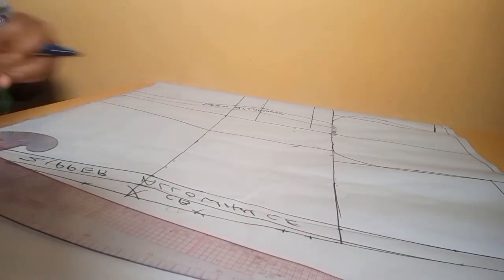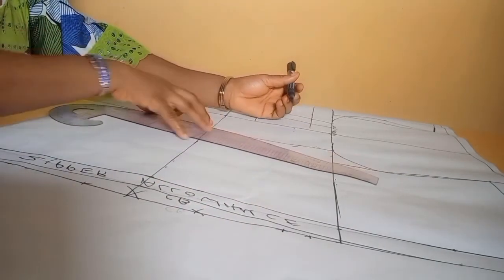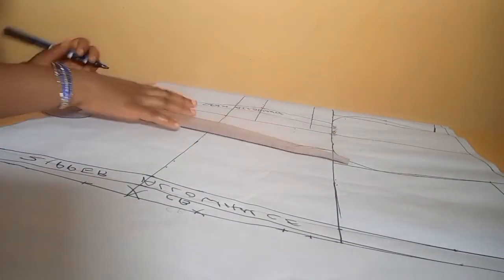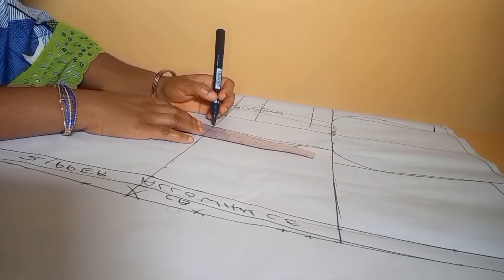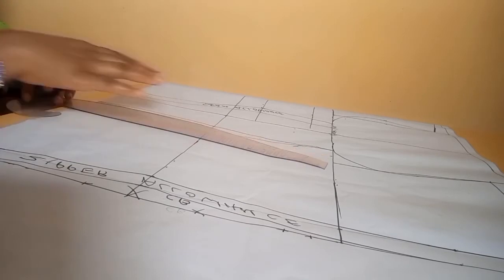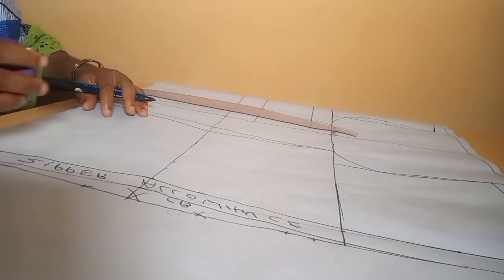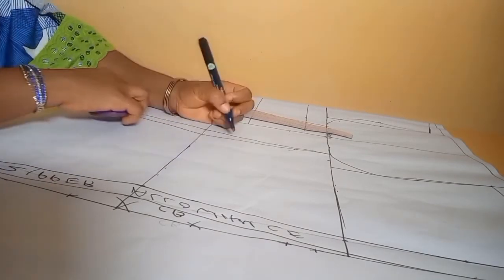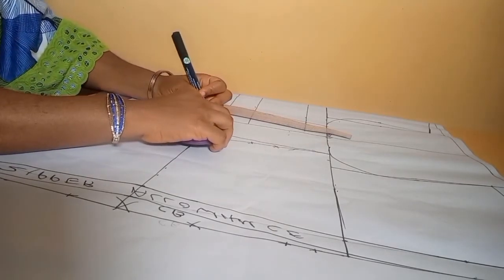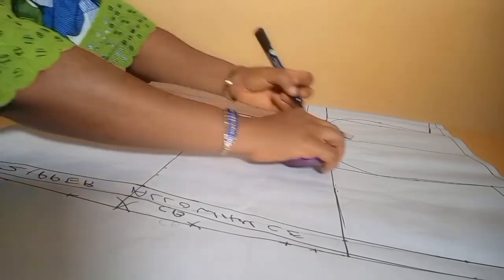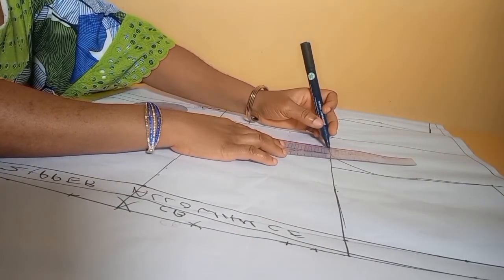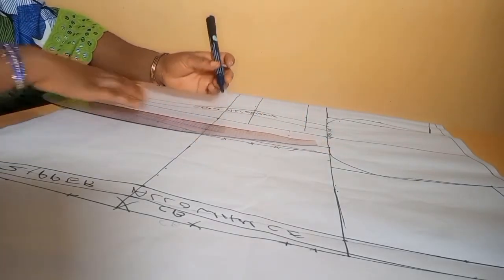So I will now reshape my side. I will reshape the side same, to this. Now reshape it to this. So now I will have my side seam allowance. So I no longer need this line. I hope you are not confused. So I will now add my 1 inch, 1 inch, and 1 inch for the zipper allowance. You can see it.